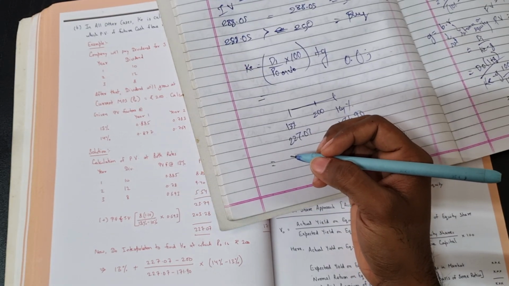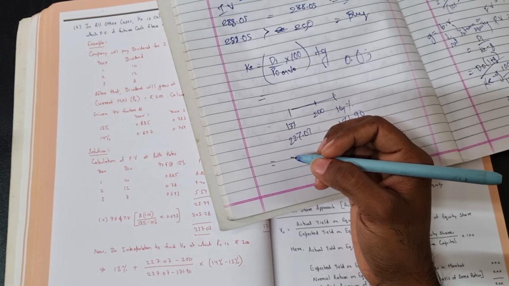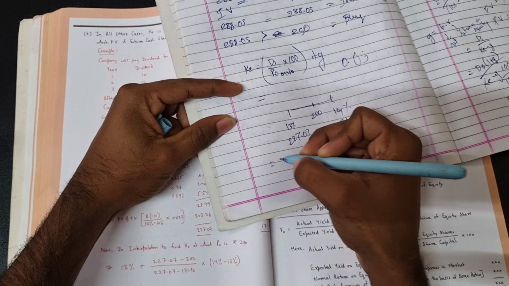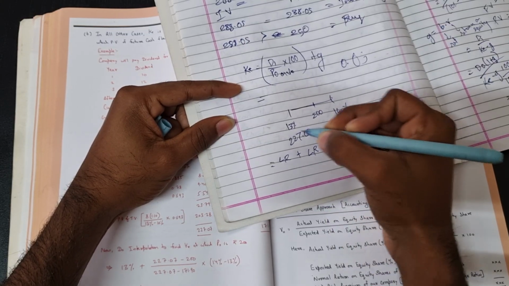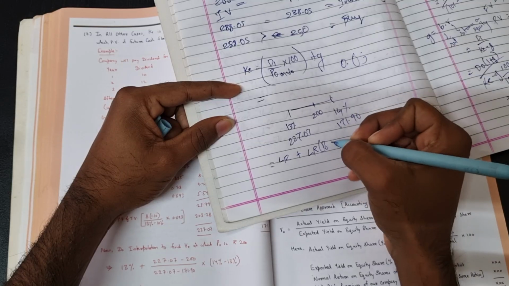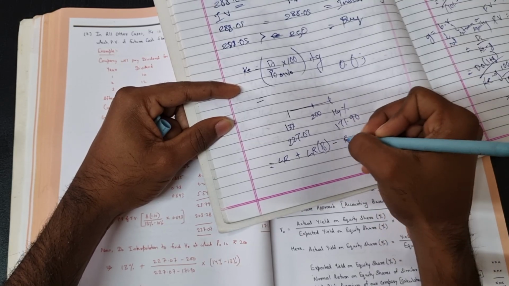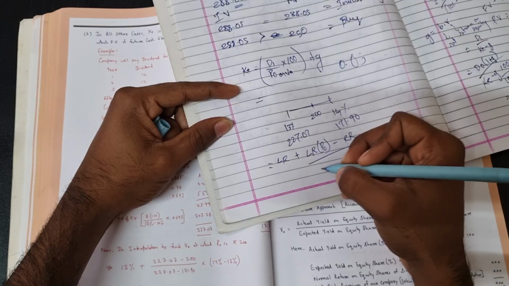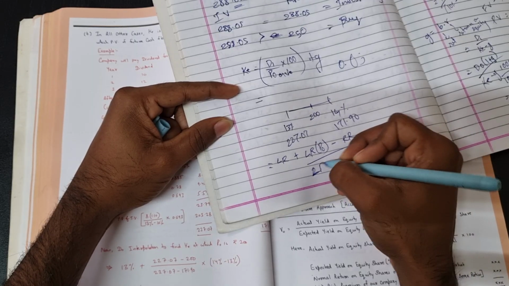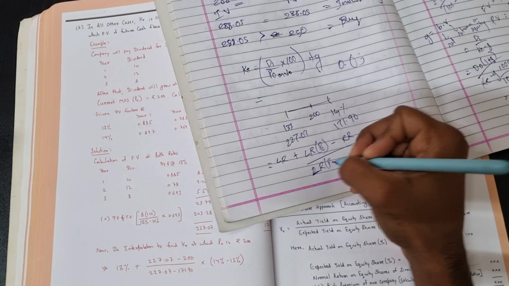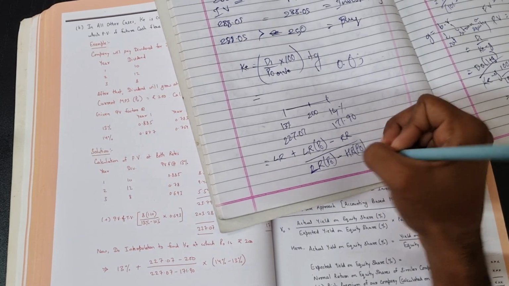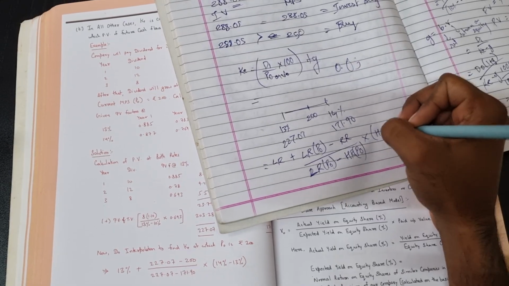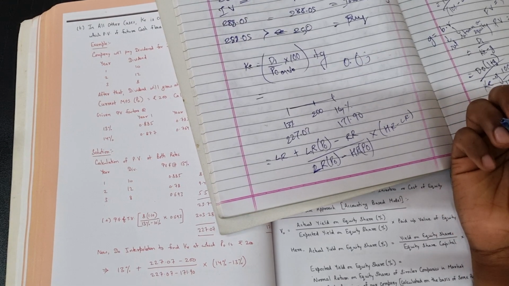I'll tell you the formula first. Some might know this formula and some might try to rectify it. It is lower rate plus, lower rate P0 minus required P0, divided by lower rate P0 minus higher rate P0, into higher rate minus lower rate. This is the formula.